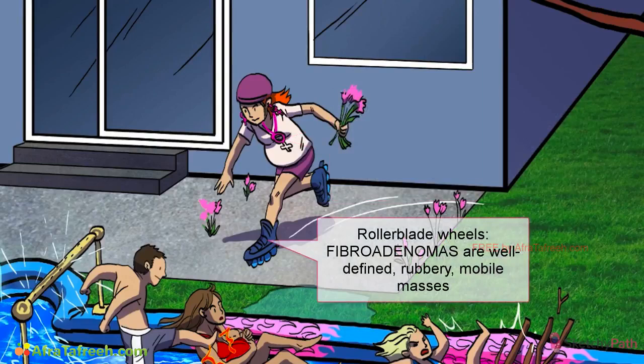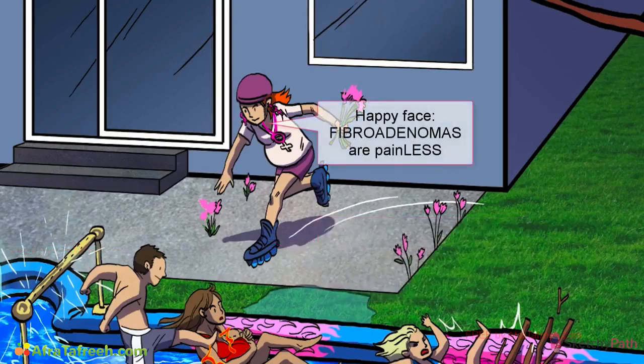Clinically, fibroadenomas are painless, well-defined, rubbery mobile masses. Just like those rollerblade wheels, you know? Round and defined, a little rubbery perhaps, and mobile, of course. And she's obviously happy, so, painless.